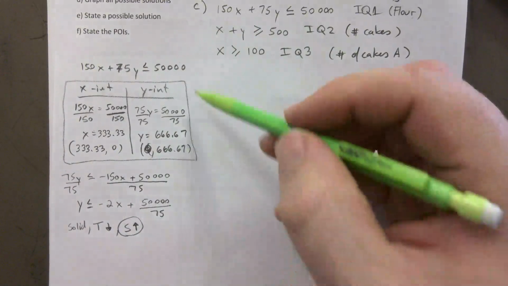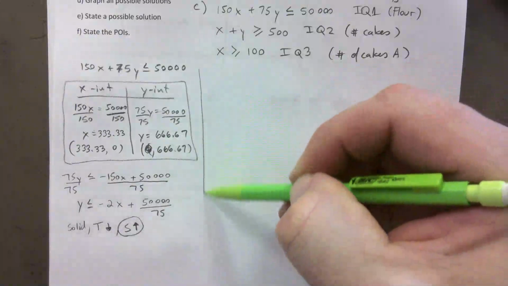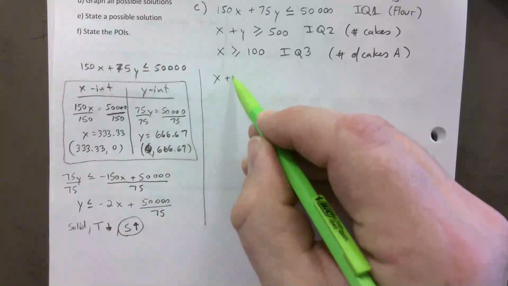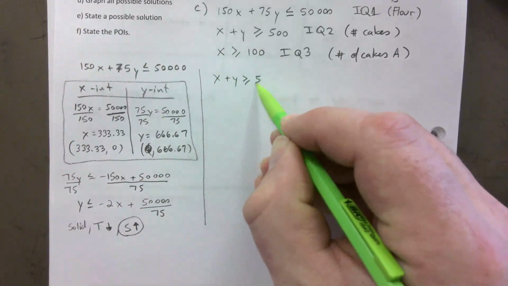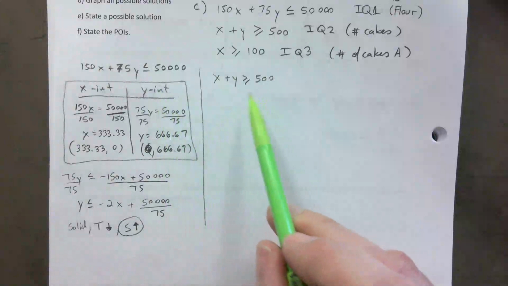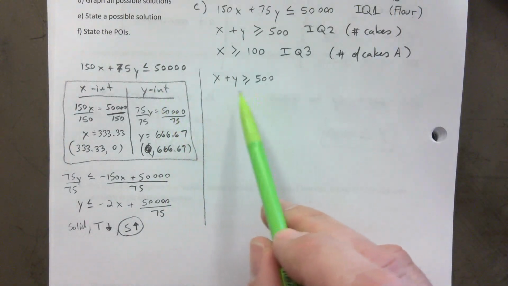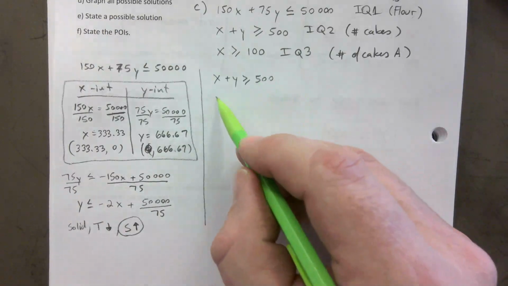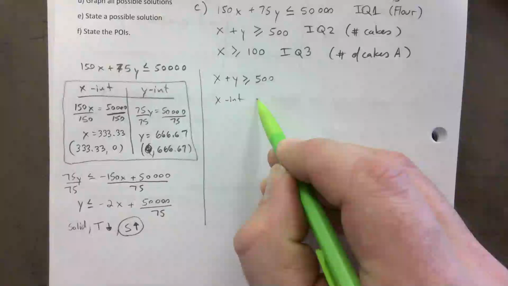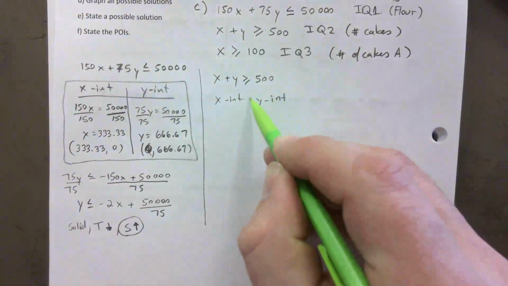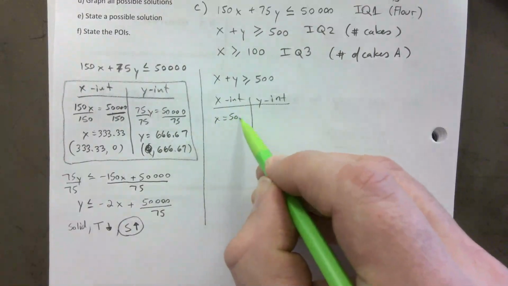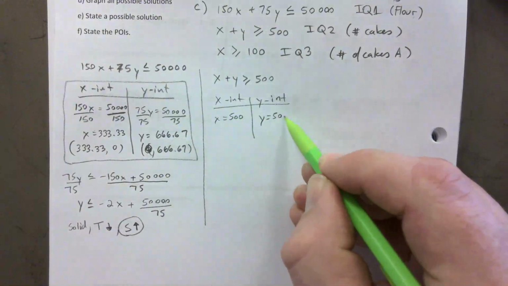Okay, let's keep going. No time to waste. This is the easiest one to do for intercepts. You're going to love this one. The x-intercept and y-intercept are both 500, so it's x equal to 500, y equal to 500.